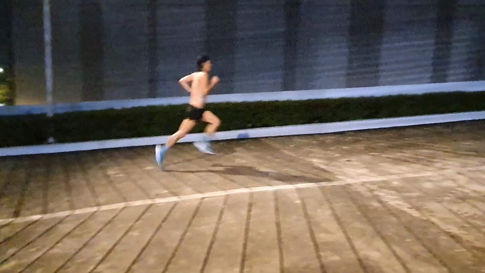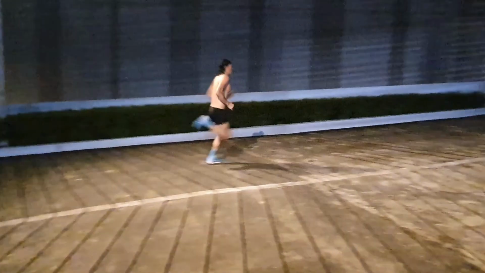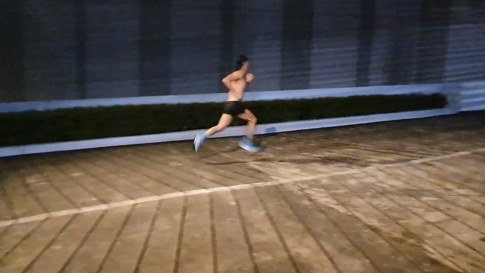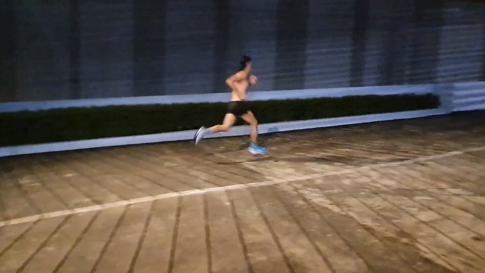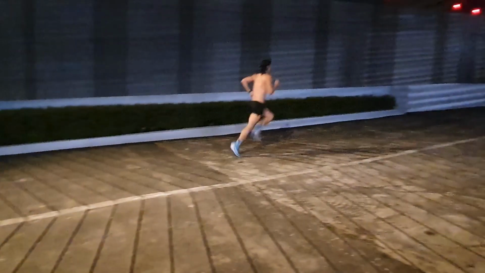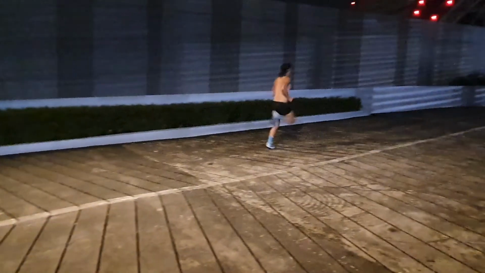Plantar flexion on the right side, and it will go back to dorsiflexion. Plantar flexion, then you will go back to dorsiflexion.